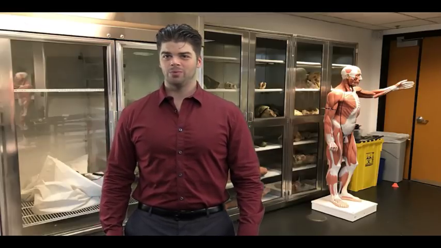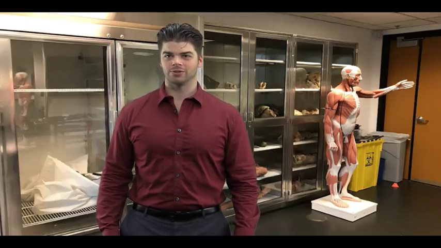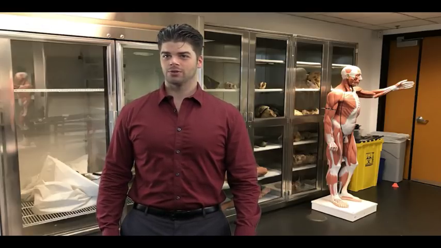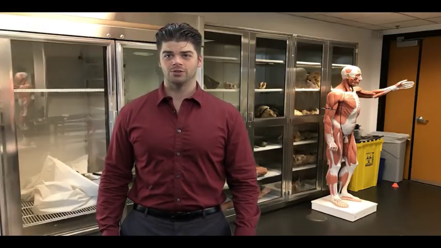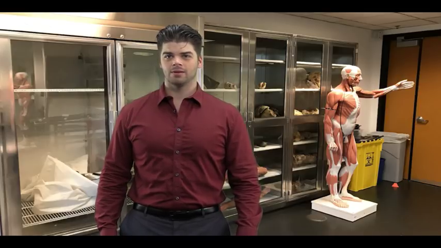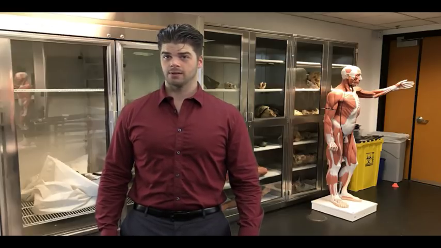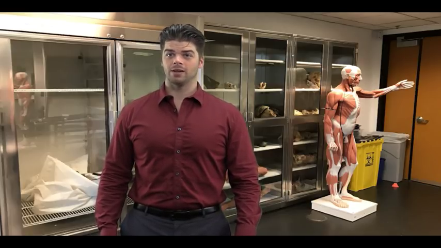Hello, today we will be reviewing the axial musculature. Be careful not to underestimate axial musculature. Some of the terms you will have to know are more challenging than they appear. Some of the muscles of the face are challenging because they have a similar name to other muscles that also appear on the face, sometimes appearing in the same area as well.